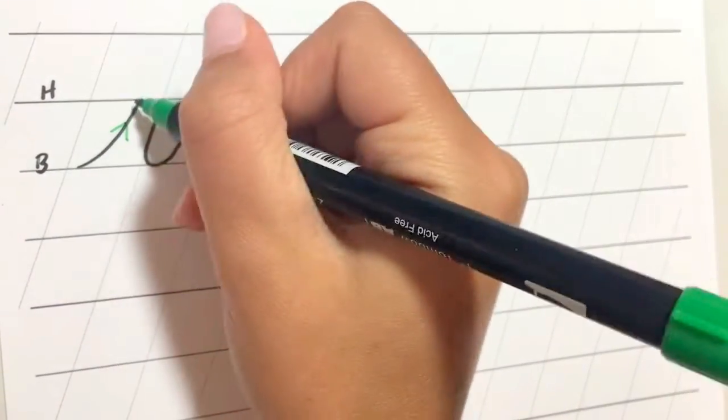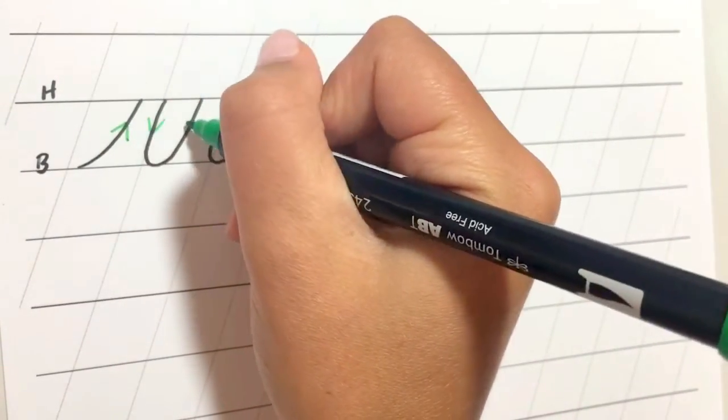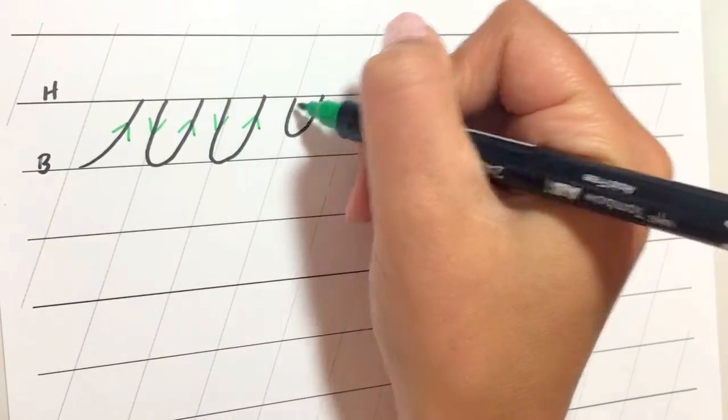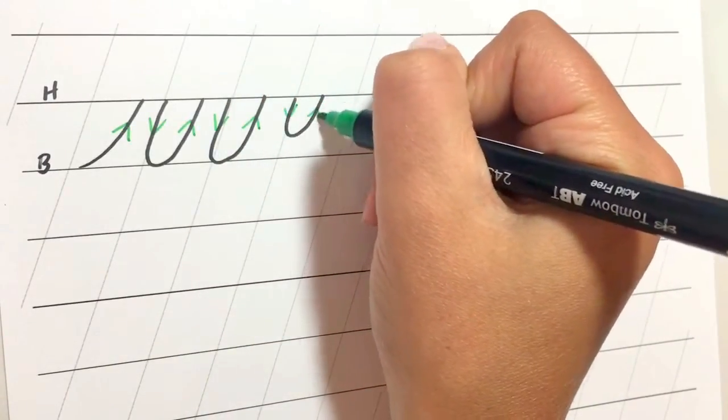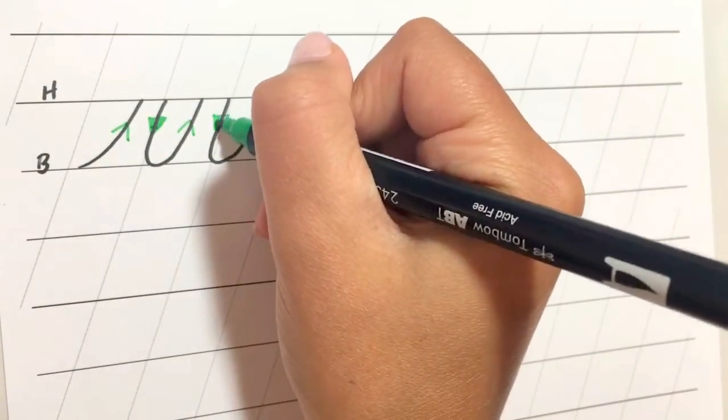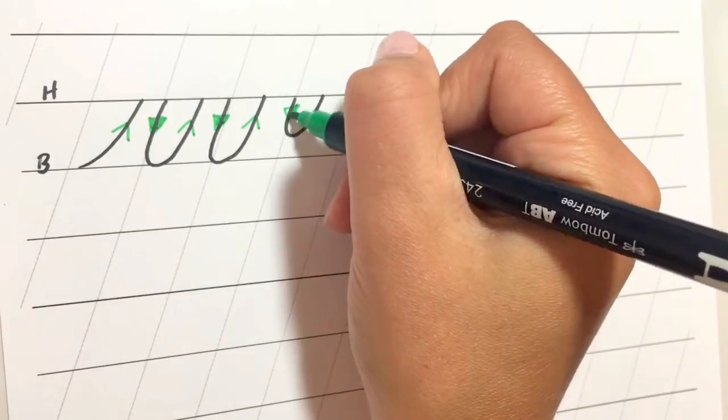So here we have the same entrance stroke. Then for both the U shapes we go down and then back up. Same here, down and back up. So there will be 3 shades. 1, 2, 3.